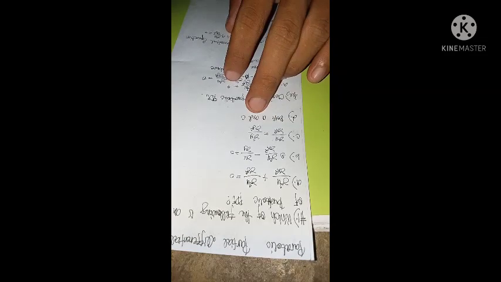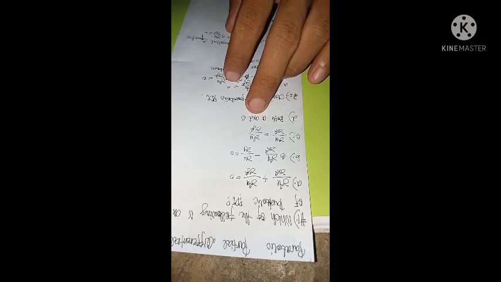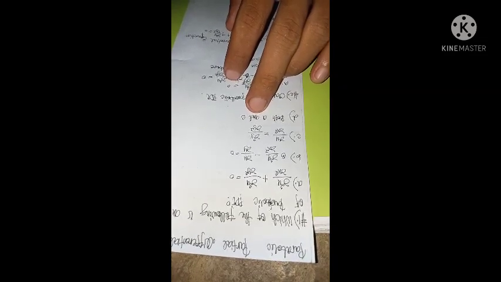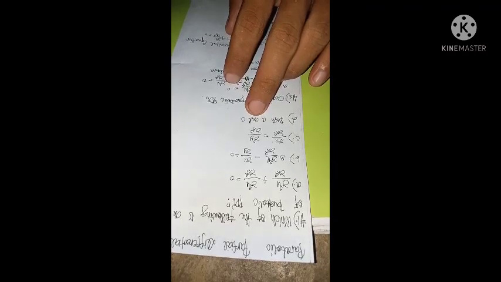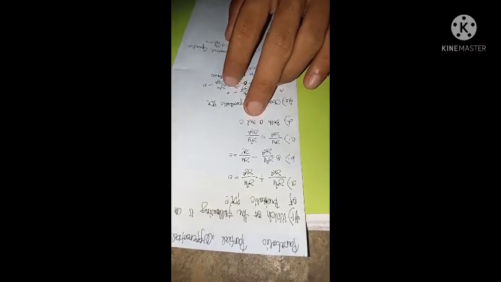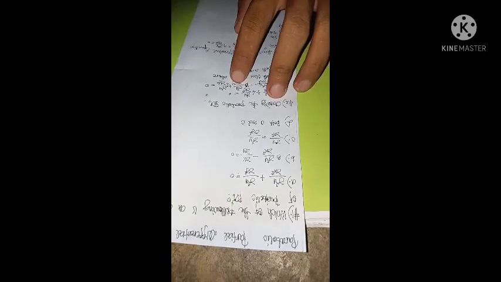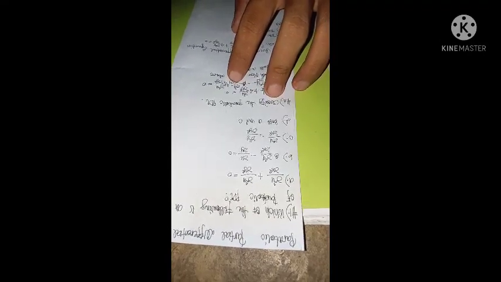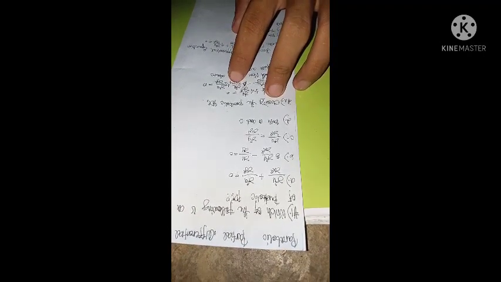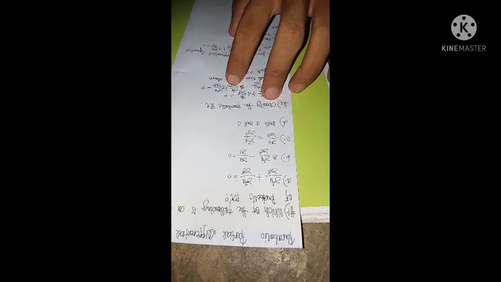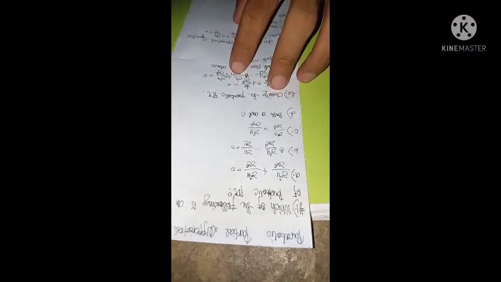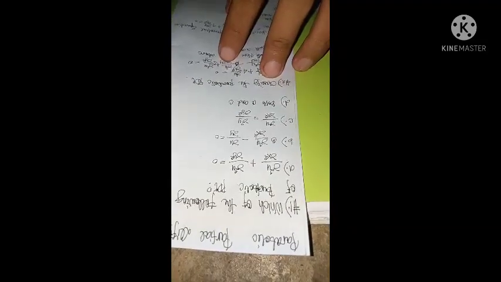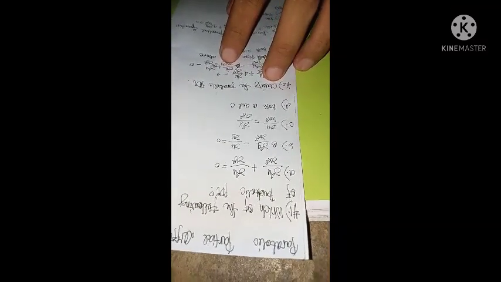B, 3 times the second partial derivative of u with respect to x minus the partial derivative of u with respect to y is equal to 0. C, the second partial derivative of u with respect to x is equal to the second partial derivative of u with respect to y. And D, both A and C.